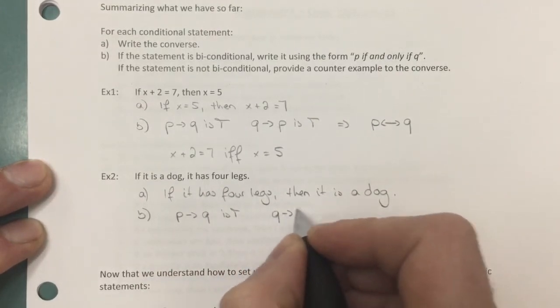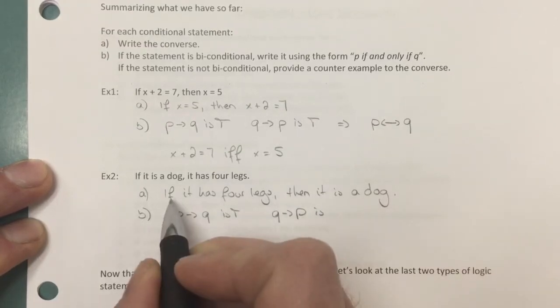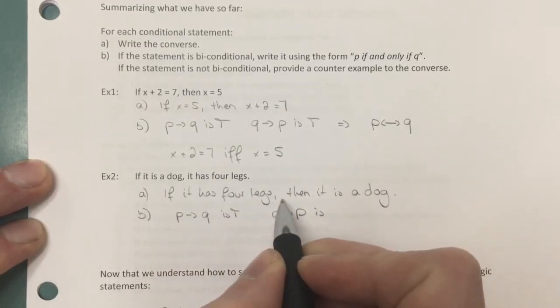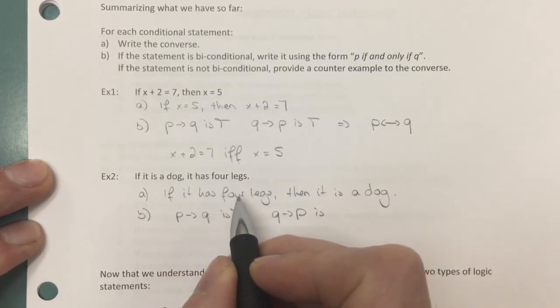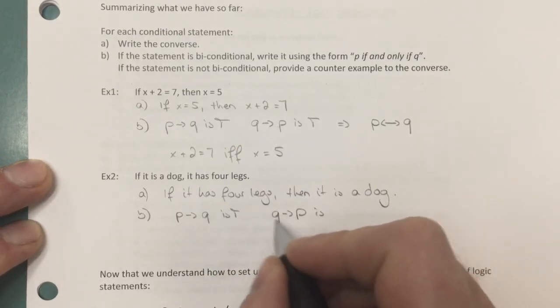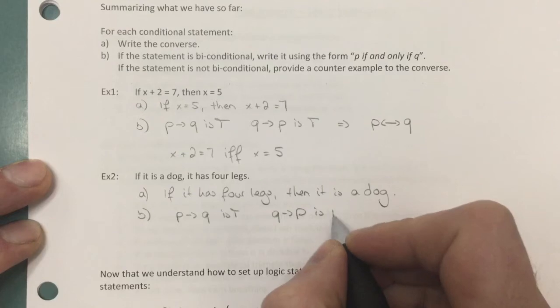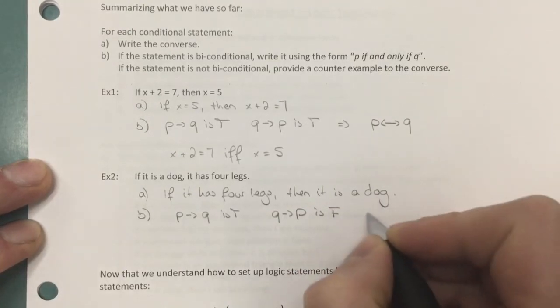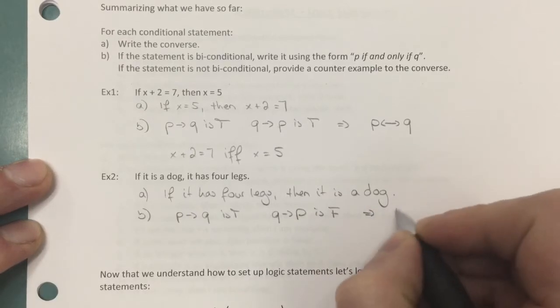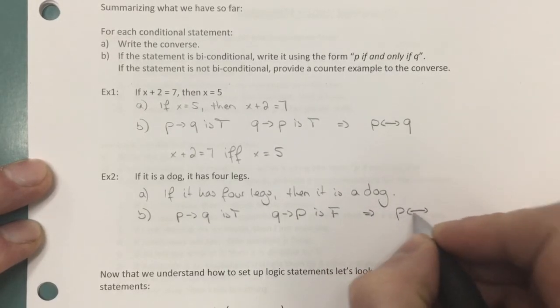What about the converse statement? Q to P is, if you look at this, you should see that Q to P is not true. Why not? Because if it has 4 legs, it doesn't mean that it is a dog. It could be something else. So Q to P, the converse statement, is false, which means that we do not have a biconditional statement.